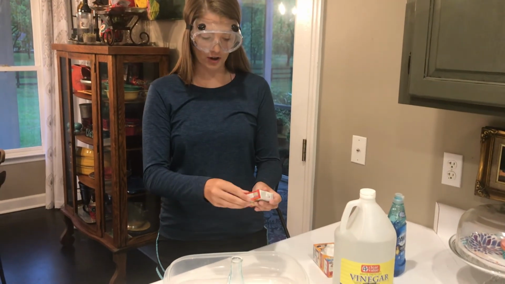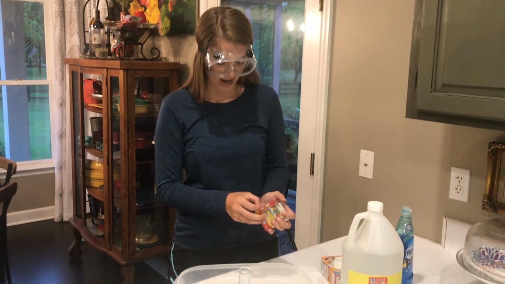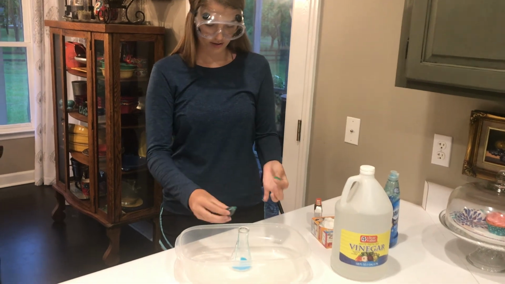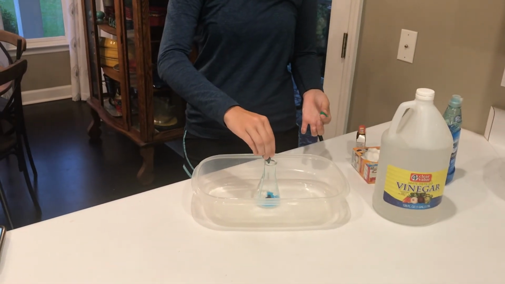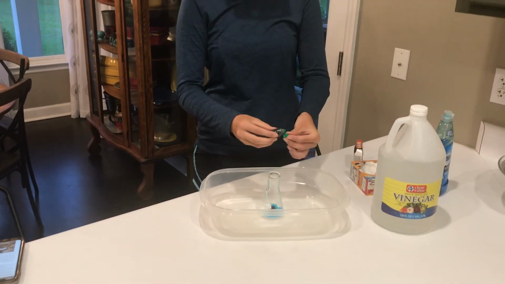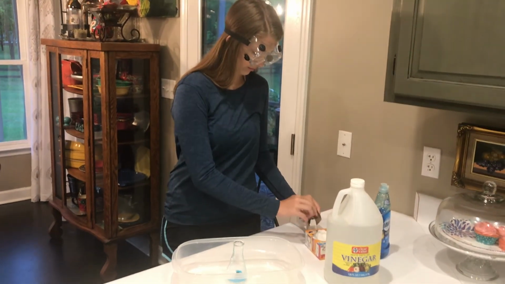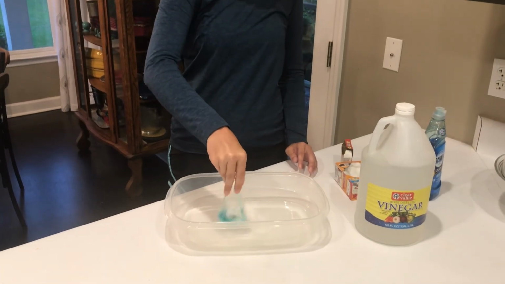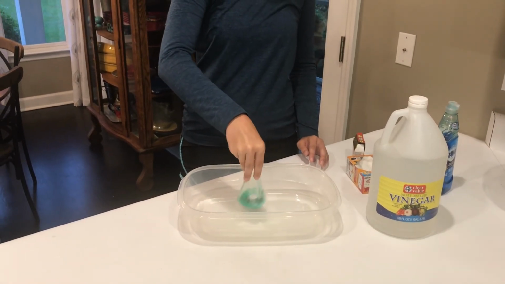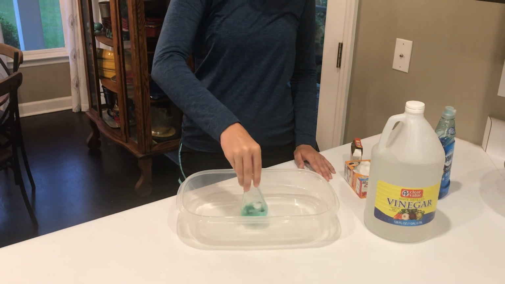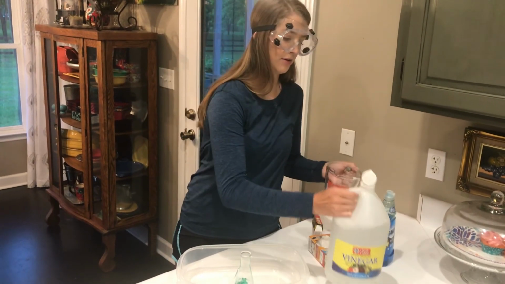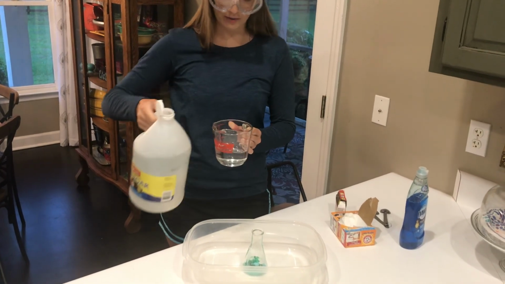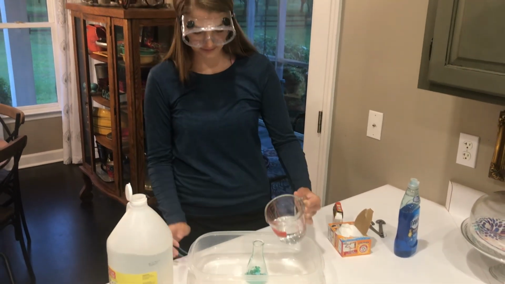And then you're going to take your food coloring, and you can use whatever color you want. I think I'm going to use green. And do a couple drops of that. And then you're just going to kind of mix it up together just for a second. And now you're going to grab a measuring cup and dump a little bit of vinegar in here. And you might want to get your parents' help just so that you don't make a mess.